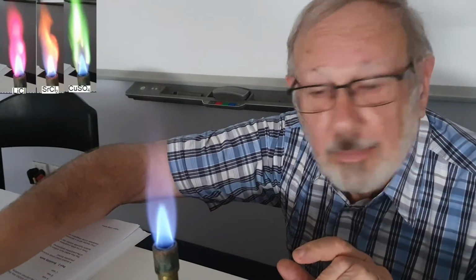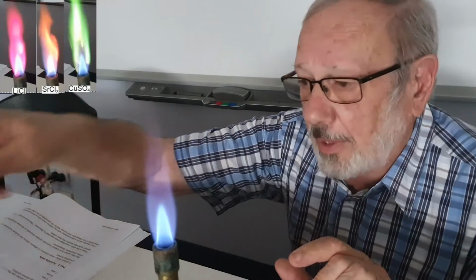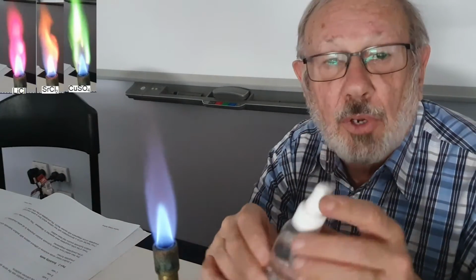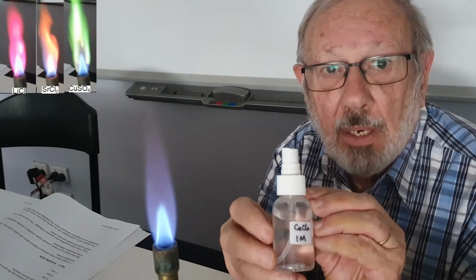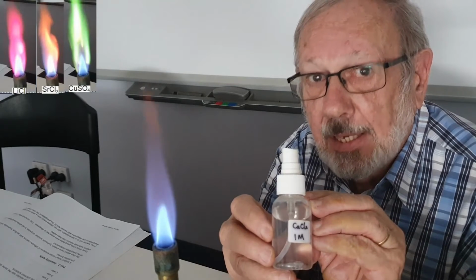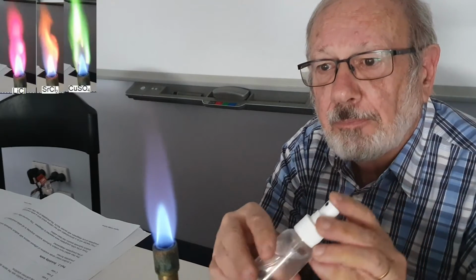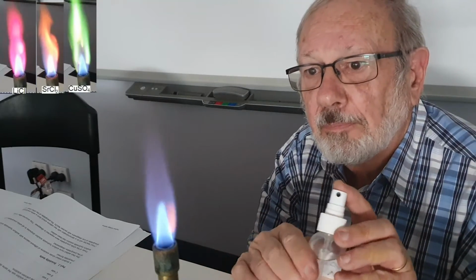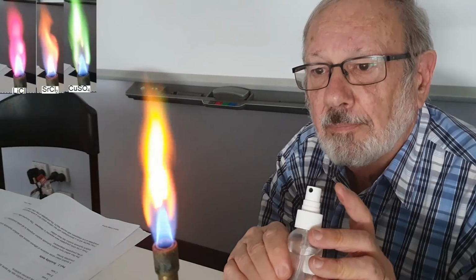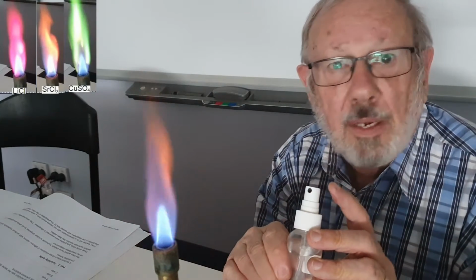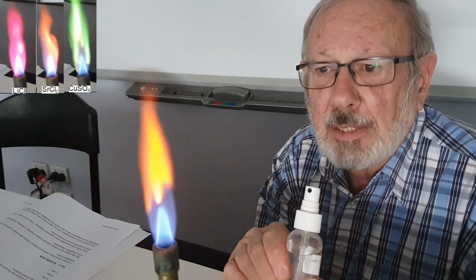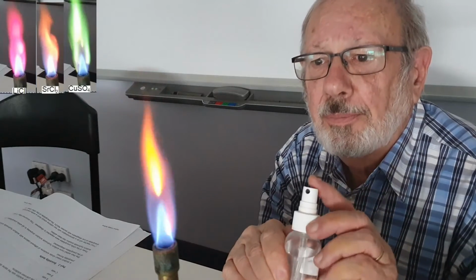Our next one is calcium chloride. Calcium chloride has the formula of CaCl2. Now that again, I would describe as bright orange.